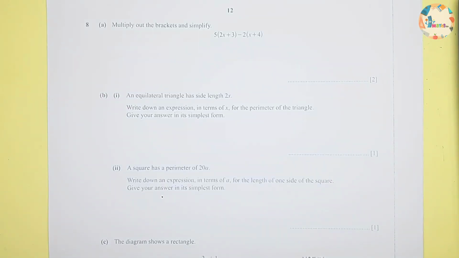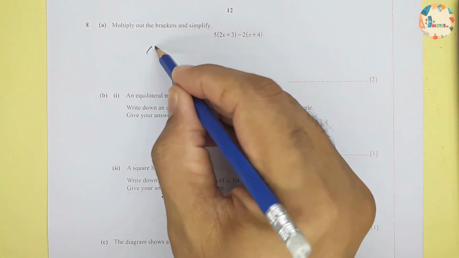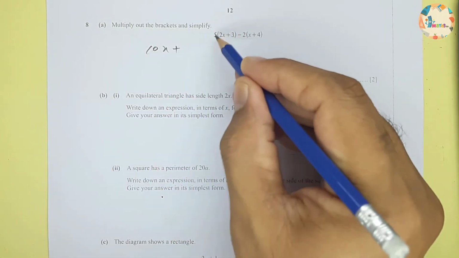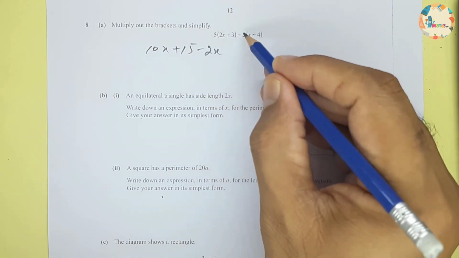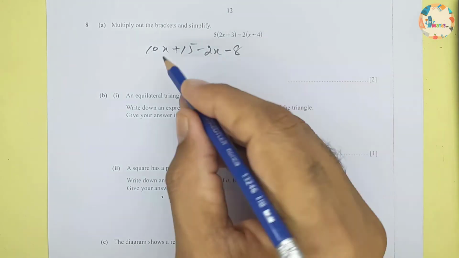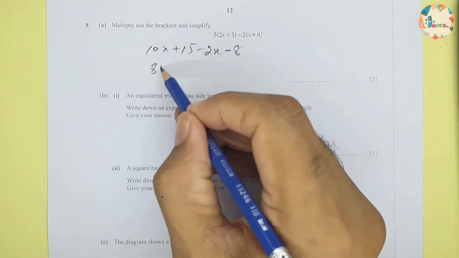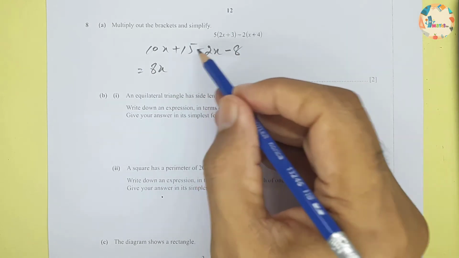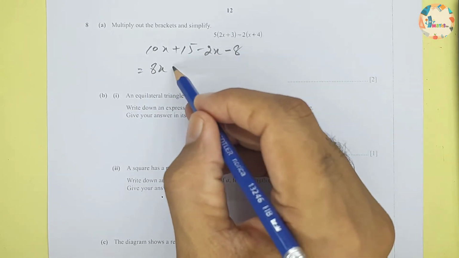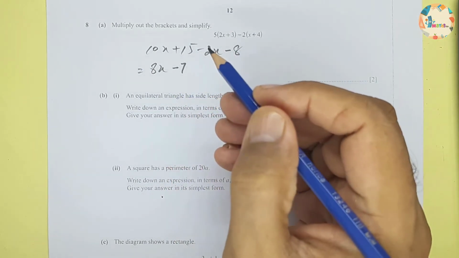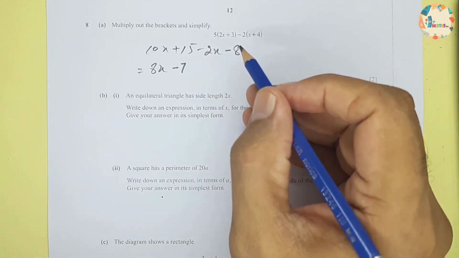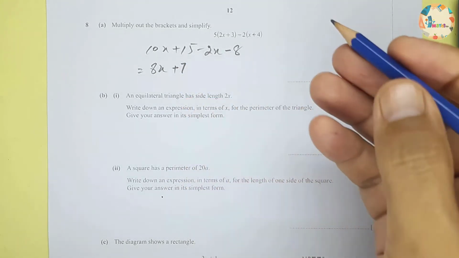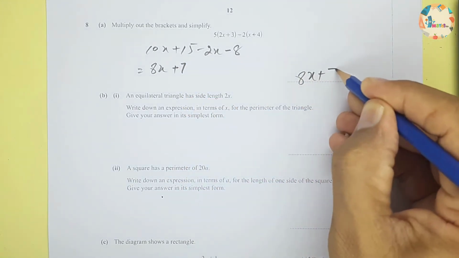Question number 8. Multiply out the brackets and simplify. So we will multiply: this will be 10x, plus 3 into 5 will be 15, minus 2 into x will be minus 2x, and minus 2 into plus 4 will be minus 8. Then this will be 8x, adding like terms. So 15 minus 8 will be plus 7, because 15 is plus. So our answer will be 8x plus 7.